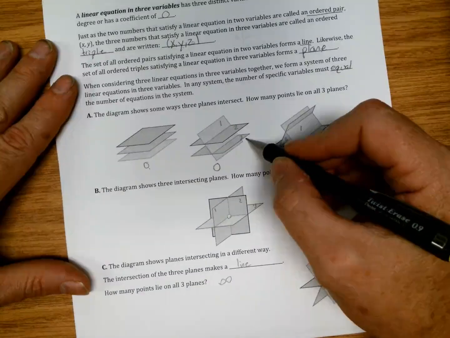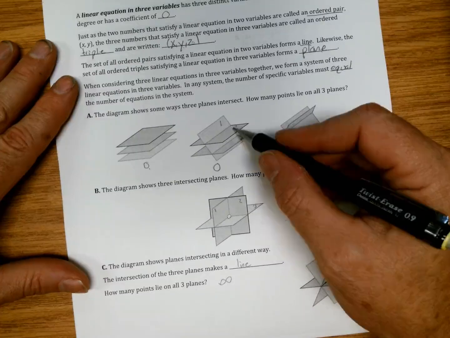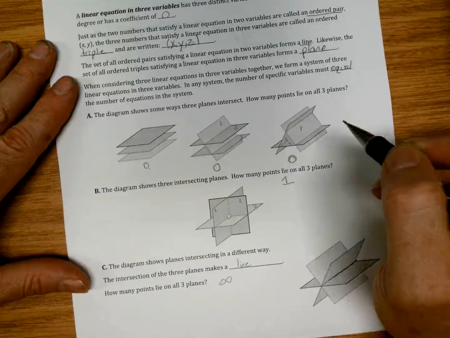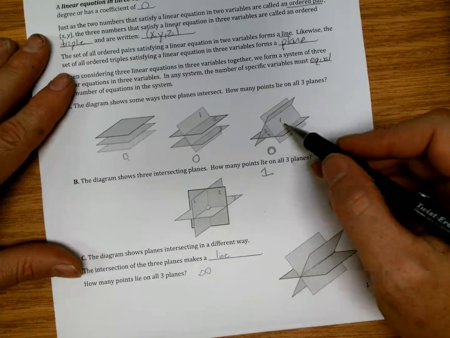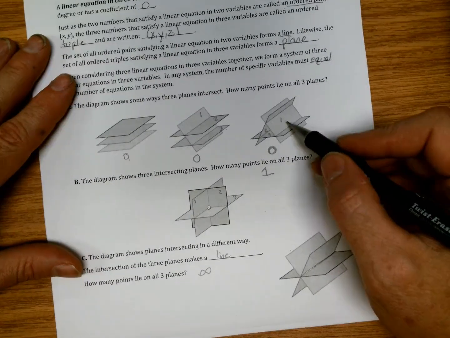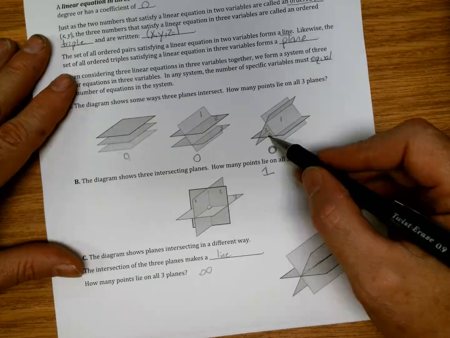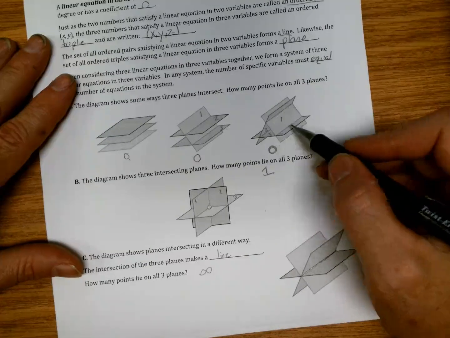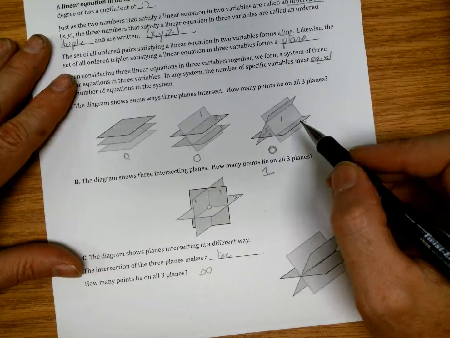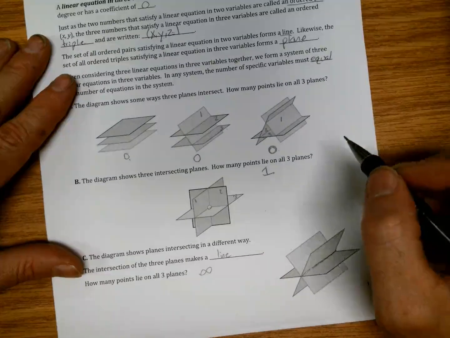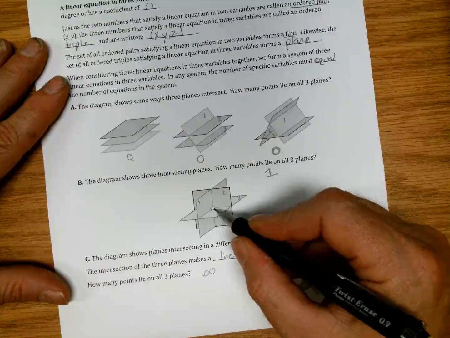When I come down here, they're asking, how many times do they touch? Right here, they don't touch at all, so 0. In the second one, we see planes 1, 2, and 3. We can see 2 and 3 both go through 1, but they never actually touch each other, so 0 as well. They never all intersect. In this one, I can see plane 1 touches both the other planes, 2 and 3, and plane 2 does the same thing, it touches 1 and 3. But they never actually meet at a single point. All 3 never meet at the same point, so that is also 0.